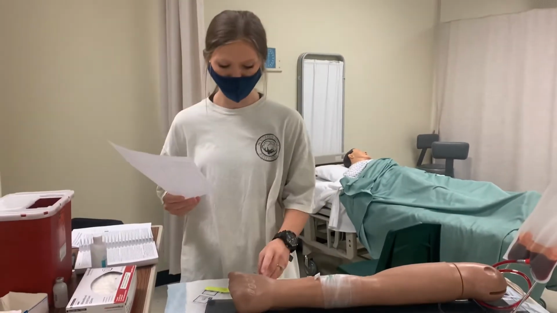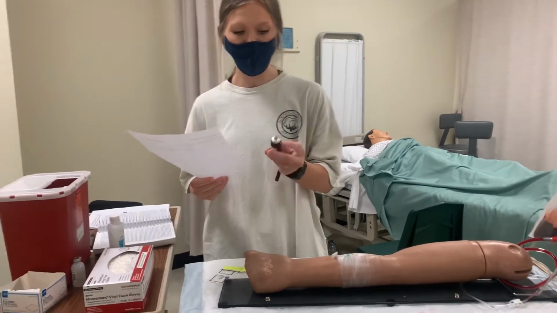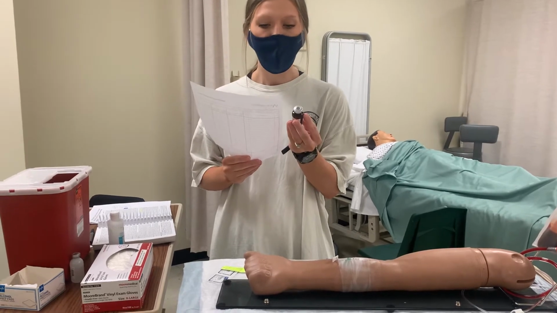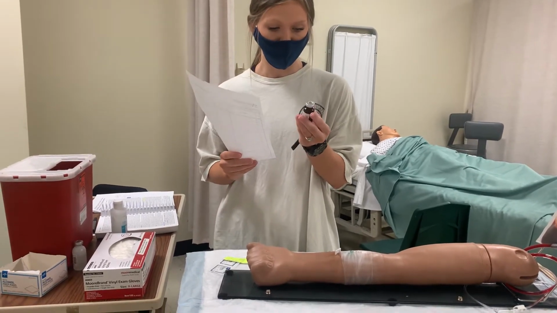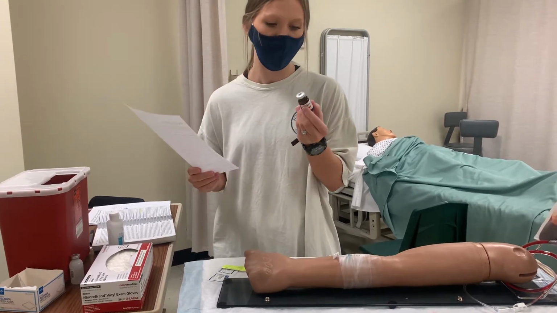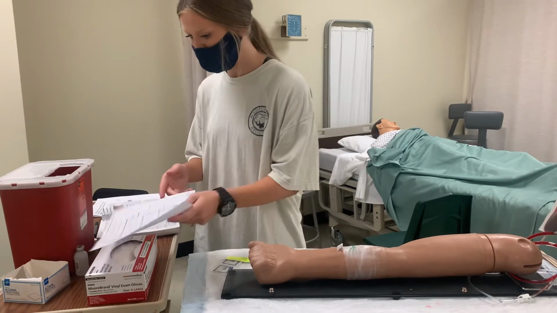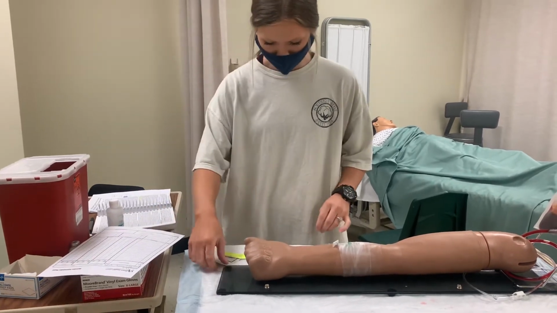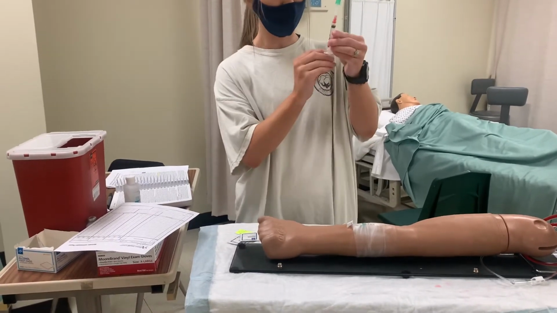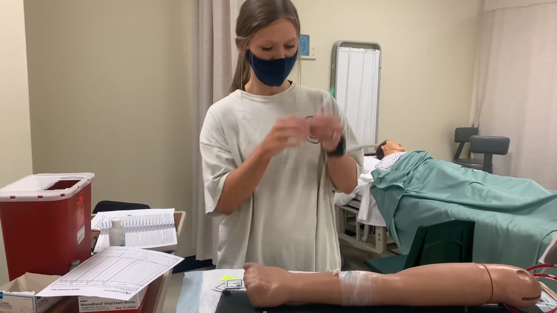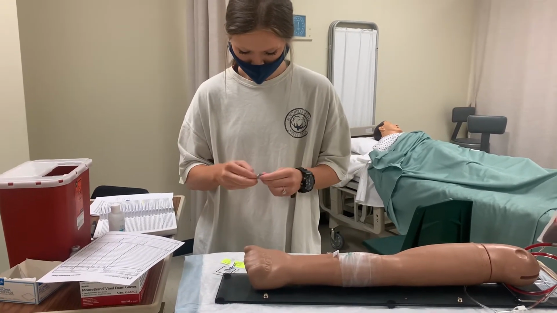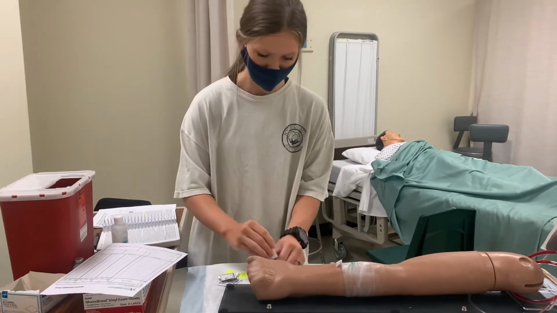I'm going to take my MAR and compare it to my vial, which is furosemide, 10 milligrams per milliliter. So it matches my MAR, and I'm going to draw up 2 milliliters. Let me check the expiration date. It expires June of 2021, so we are good with that. Now I'm going to get ready to draw it up. Alright, so I have my 2 milliliters of air. I'm going to clean the top for 30 seconds.